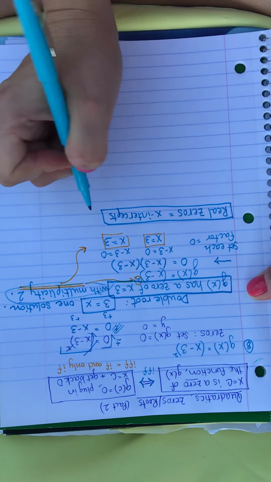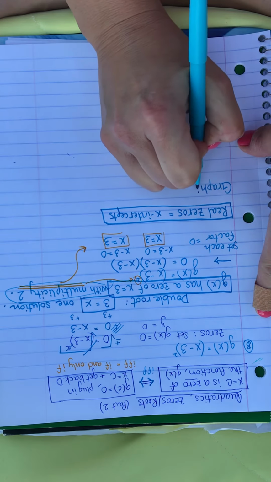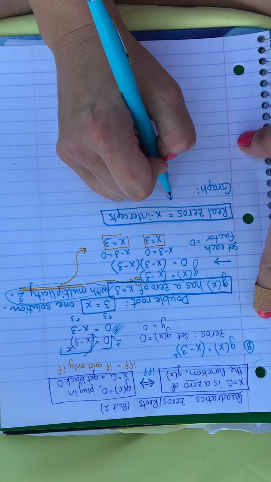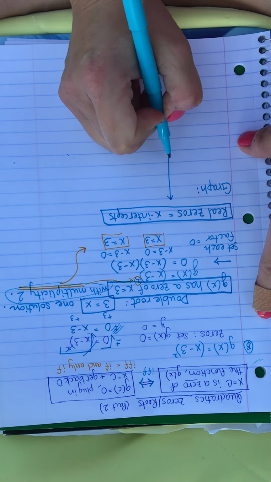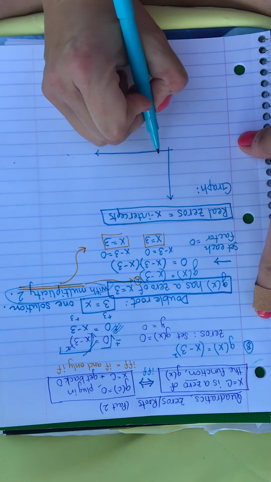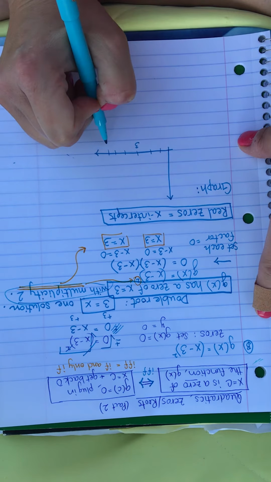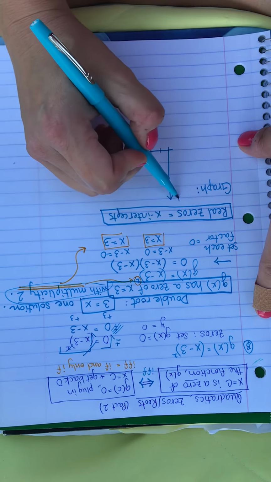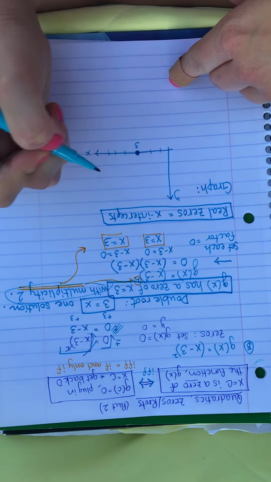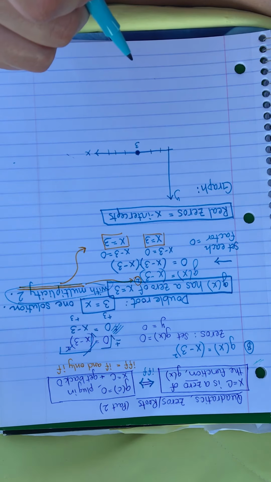So we can graph this. Let's go ahead and graph. Let's do it this way. So we have over 1, 2, 3, 4, 5, 6. Might as well. So there's my x, there's my y. So I have x equals 3 as an x-intercept, right? And then what? How do I graph it?